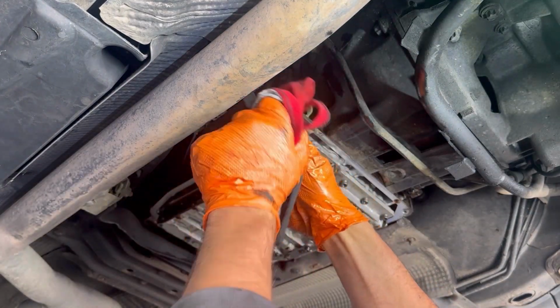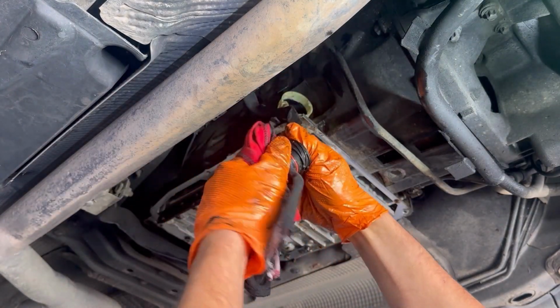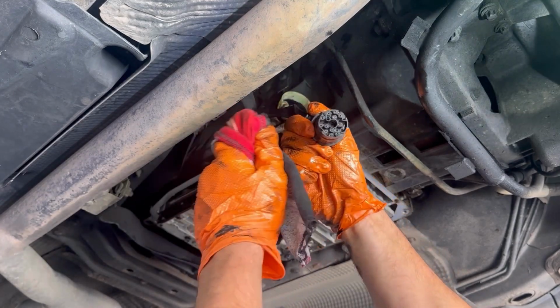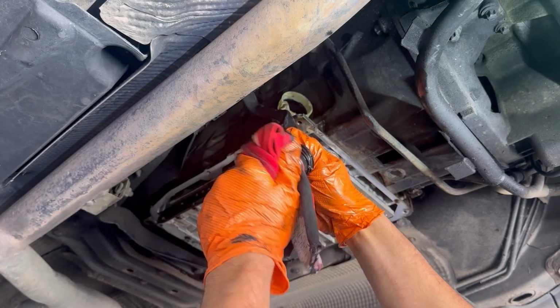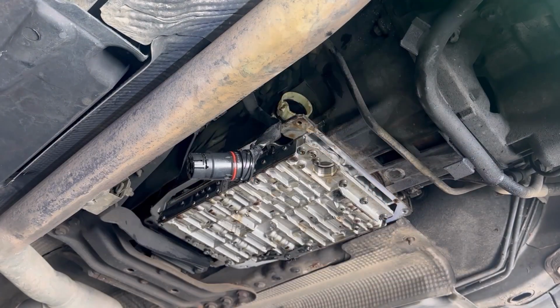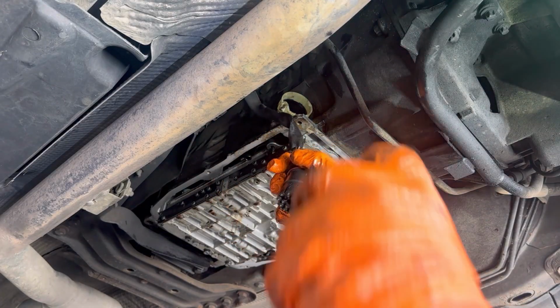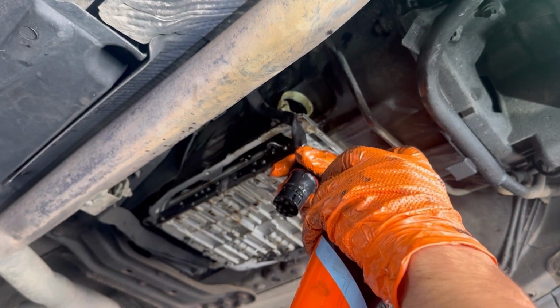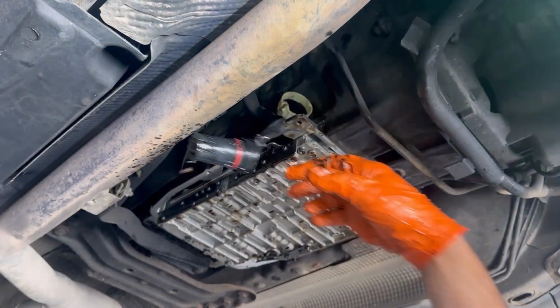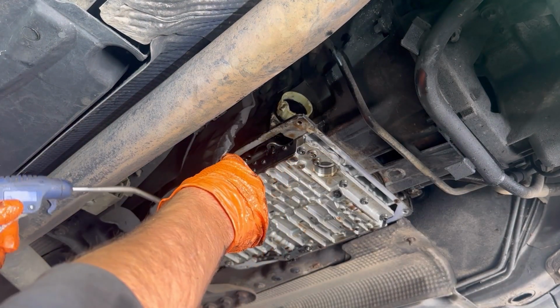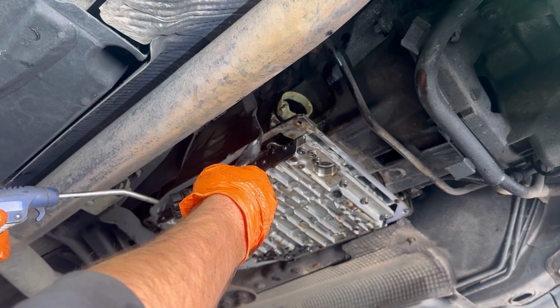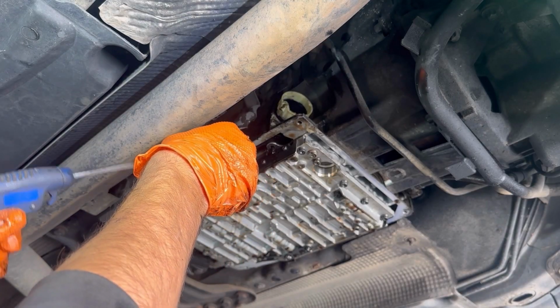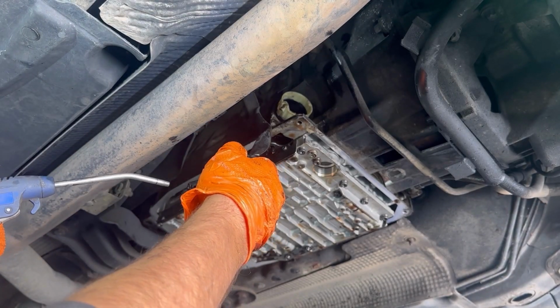Next, we're going to put the electrical connector in there, but before putting it in there, first we're going to clean it a little bit, first with a cloth. If it's very dirty, very wet, maybe spray it with brake cleaner, and then just blow it with compressed air. And once it's clean and dry, then you can put it in the electrical connector seal.